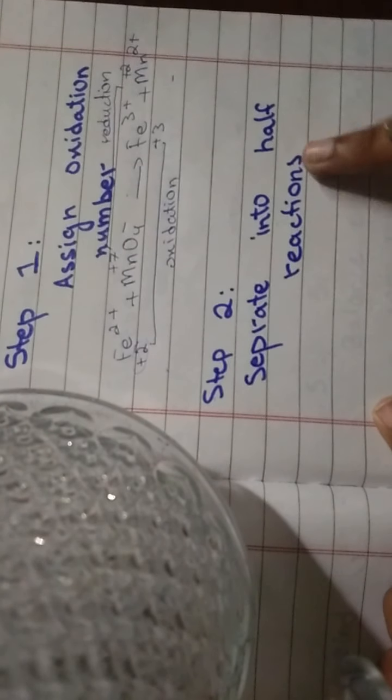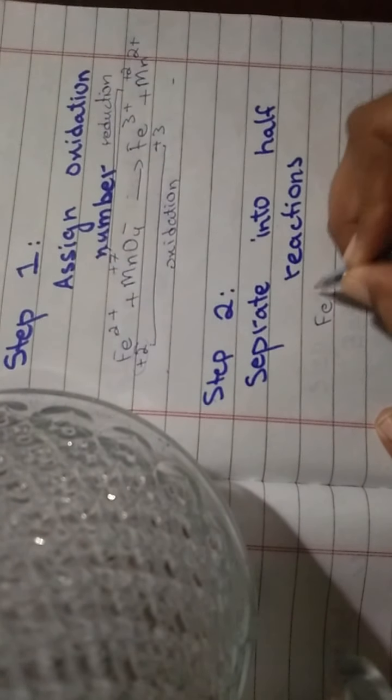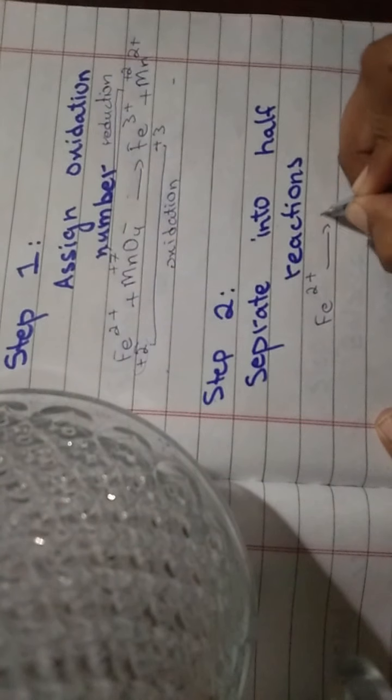There are different methods to balance a reaction, but I'll balance the reaction with the help of the half reaction method. So I'll separate the reaction into half reactions, the oxidation reaction and the reduction reaction. So our reaction will become this. In the next step I'll balance the half reactions.